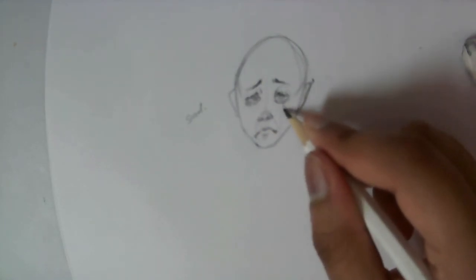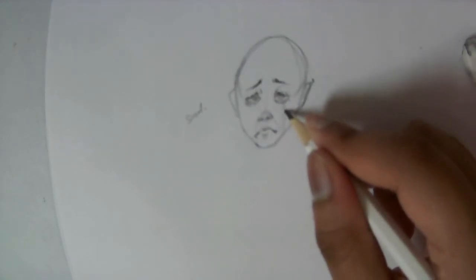So yeah. And then if you want for a sad character, you can put tears. For tears, they're not going to go straight down in a line. They're going to follow the curvature of the cheek. So they're going to go like this. You see how it's a bit curved? Just like that.